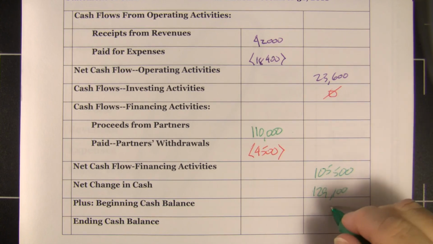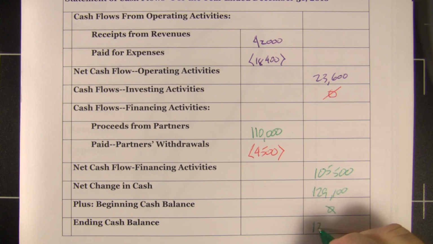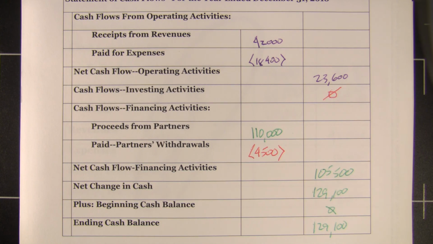If you look at the beginning cash balance, 0. Look at the ending cash balance, $129,100. So it's really exactly the same. It's just a couple of different terms. And partnerships are very common in the hospitality industry. Some really big companies are partnerships.